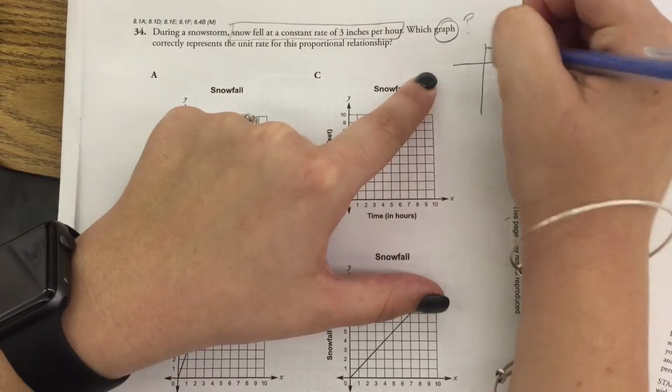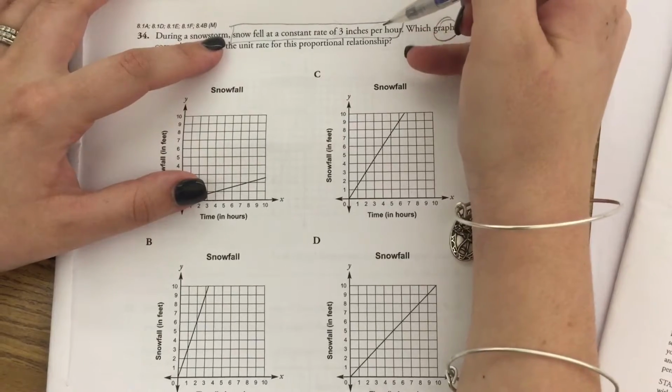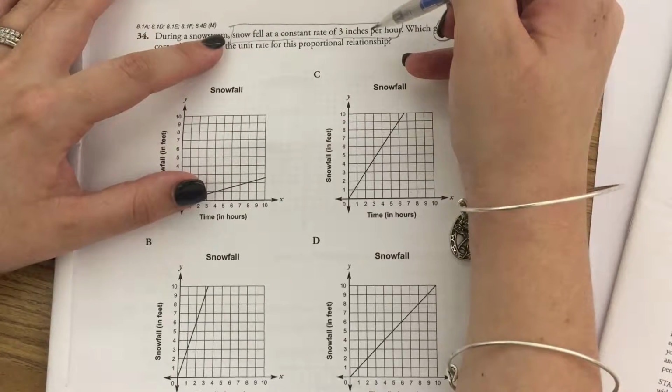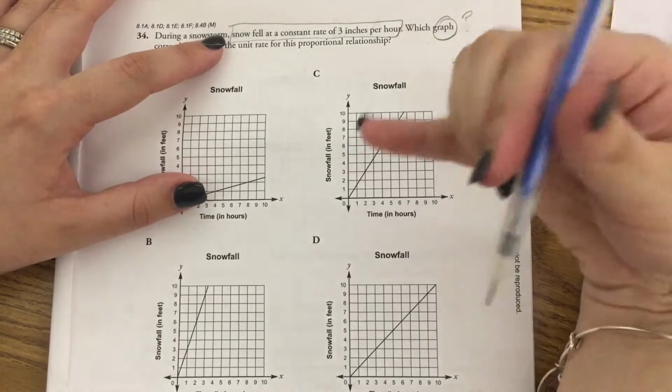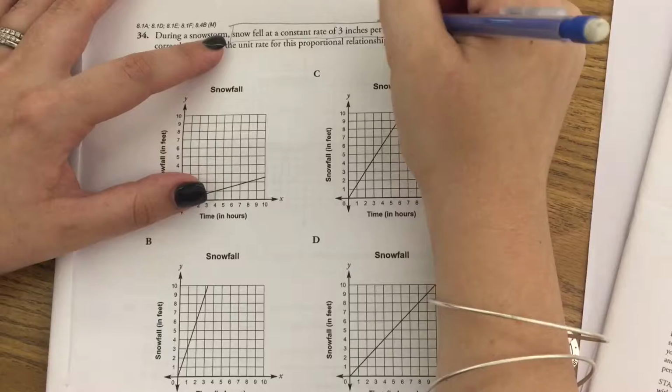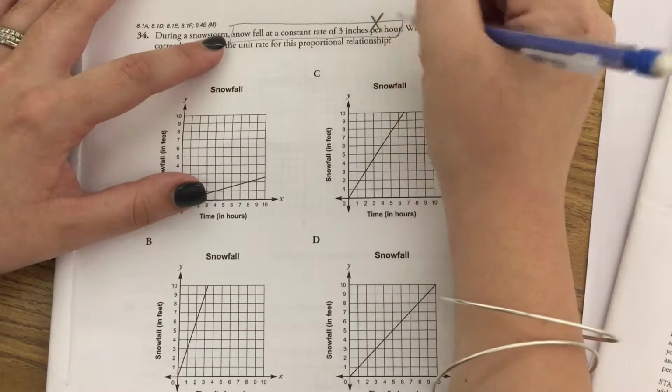Let's go ahead and make a knot plot and then figure out what this line should look like. Anytime we see the word for, every, per, or each, that is our hint that that is where the variable goes. So I'm going to put my x here.